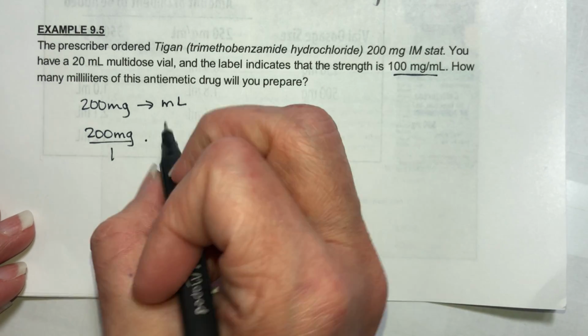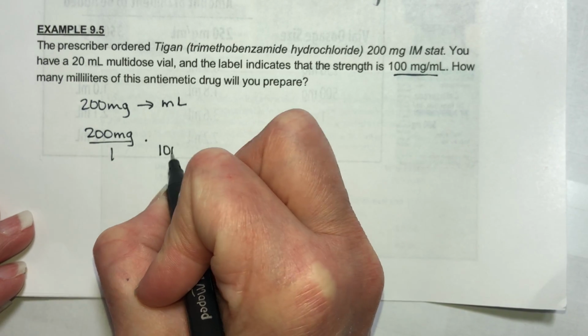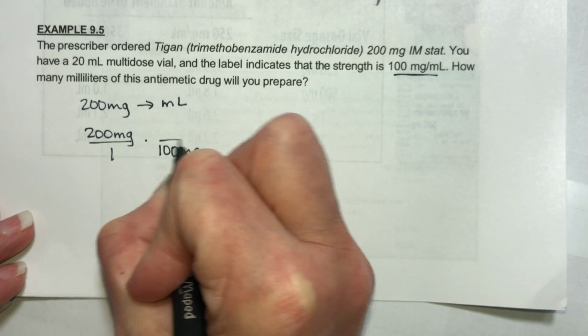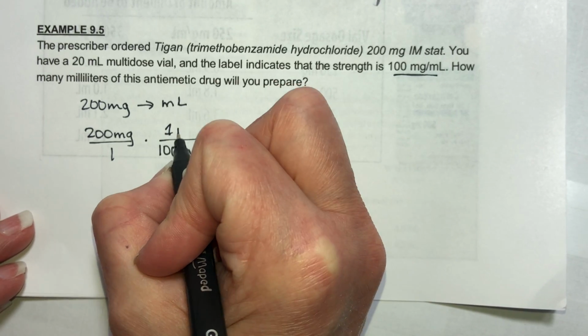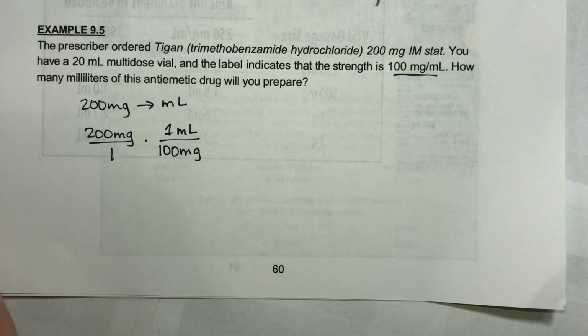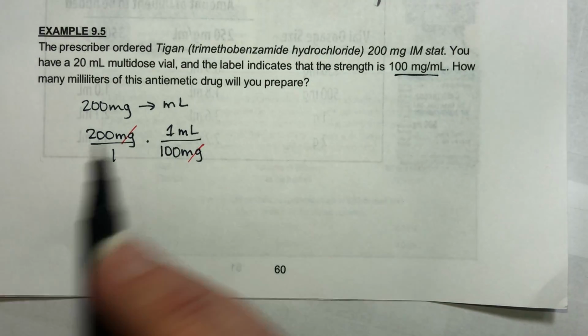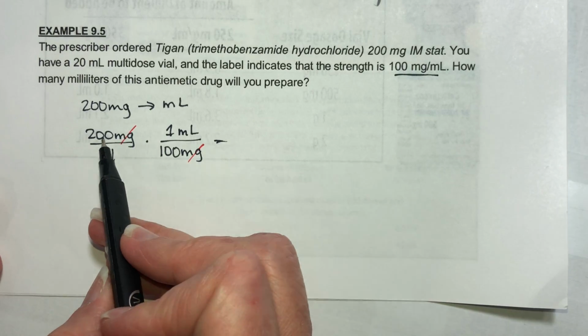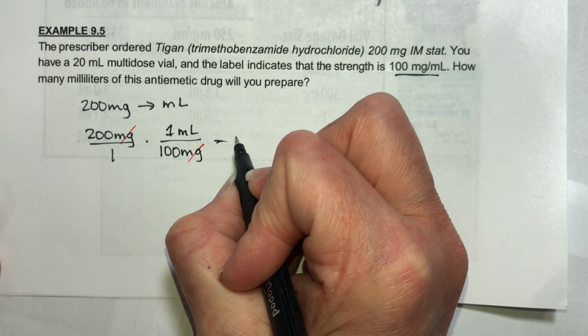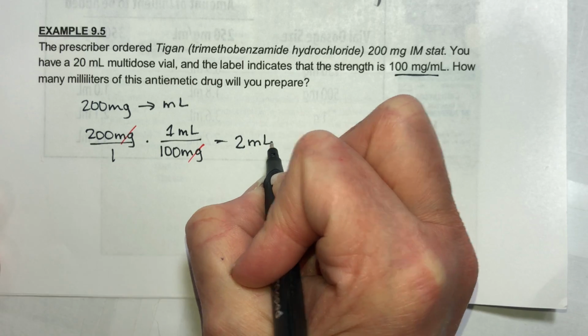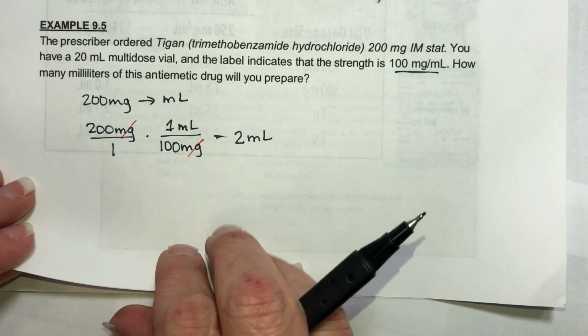I'm trying to cancel out the milligrams, so I'm going to put it in the bottom, and put the 1 milliliter in the top. Now the milligrams cancel out, and you have 200 divided by 100, which is 2 milliliters is what should be administered.